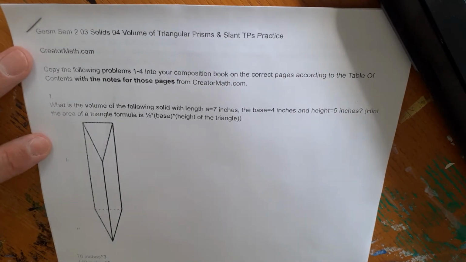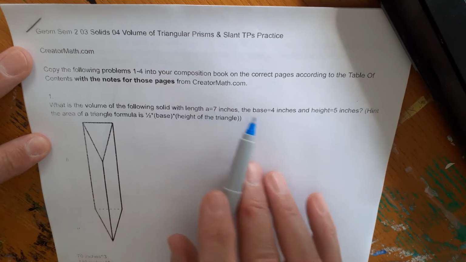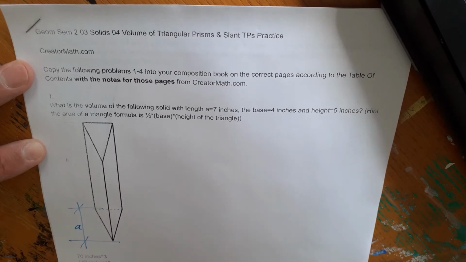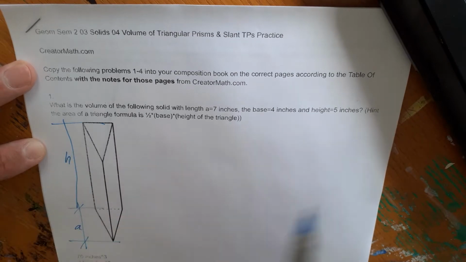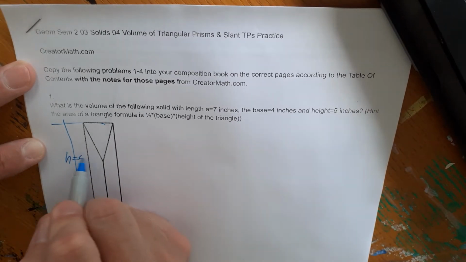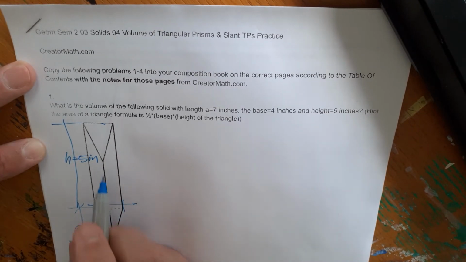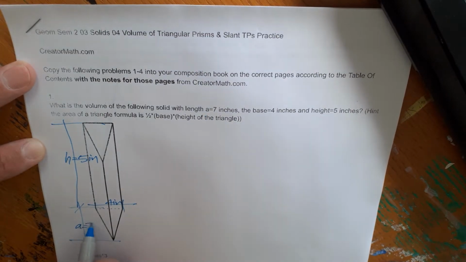This first one says, what is the volume of the following solid with length A? And this one is hard to see. It's a little bit better if you bring it up in a PDF than my printed version here. My printer doesn't seem to do it justice. This is a lighter H. So they're telling us H is 5 inches. Base, which is the base of the triangle back here, is 4 inches. A is 7 inches.